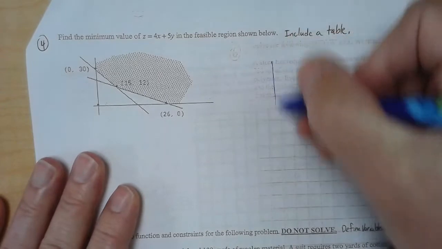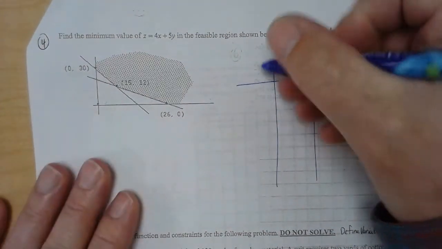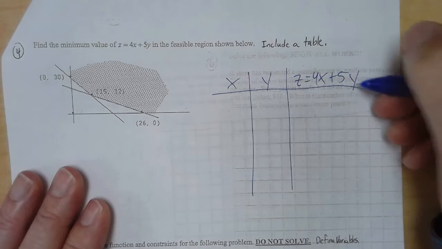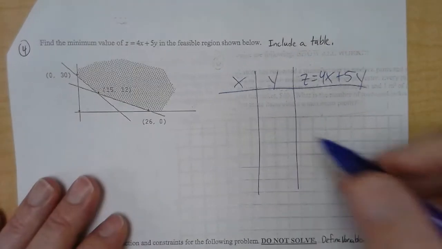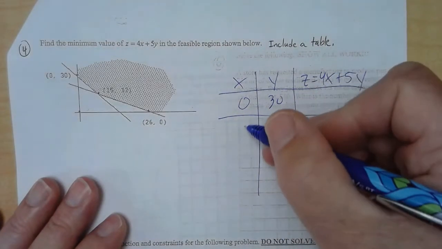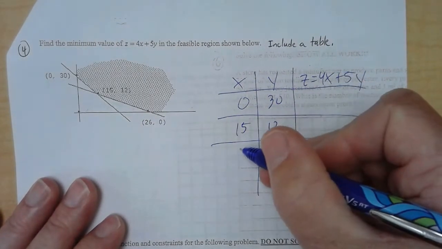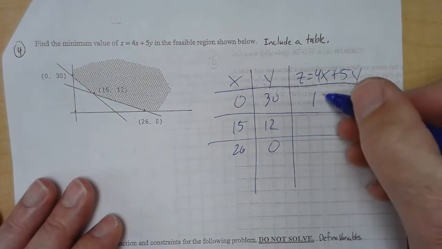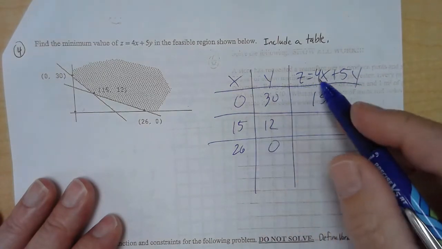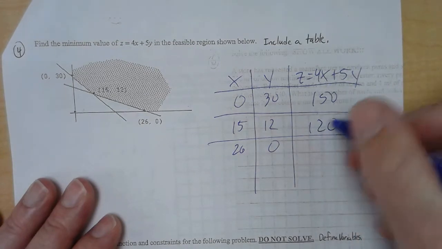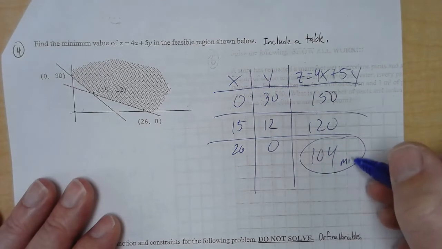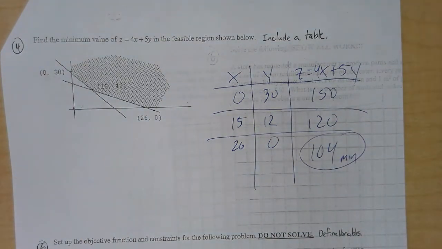All right, the next problem is just making the table. So this is part of it, right? It's making the table x and y and z is equal to 4x plus 5y. And you just put the points in. There's only 3, 1, 2, 3. You just put them in there. You put 30 there, and 0 there, you get 150. And 15, and you put 15 there and 12 there, put it in the calculator, you get 120. And then 4 times 26 is 104. And it wants to know the minimum. The minimum is 104 when it's 26, comma 0.